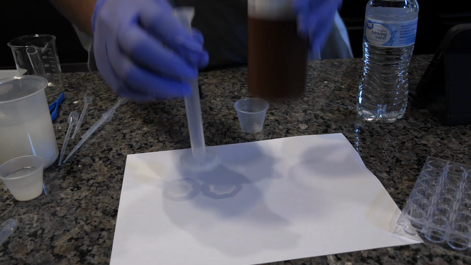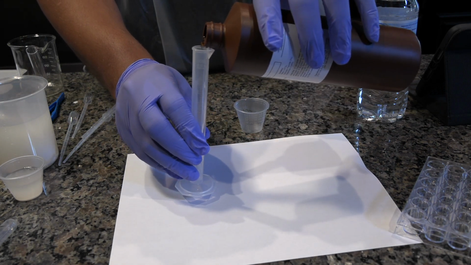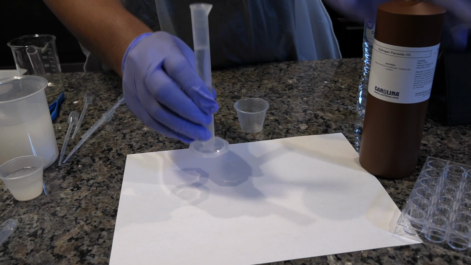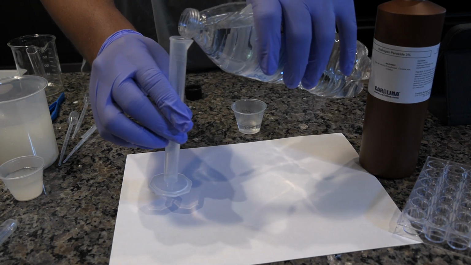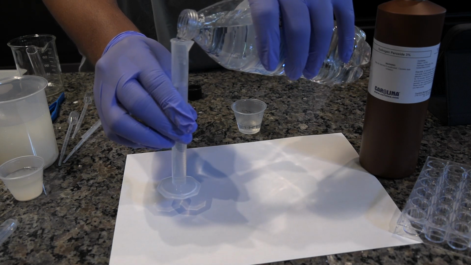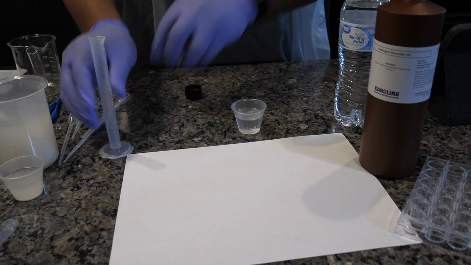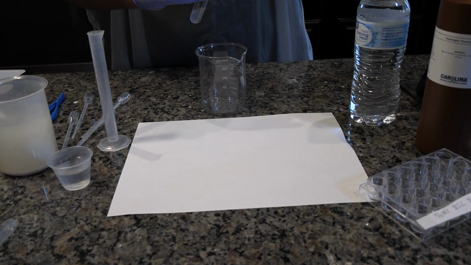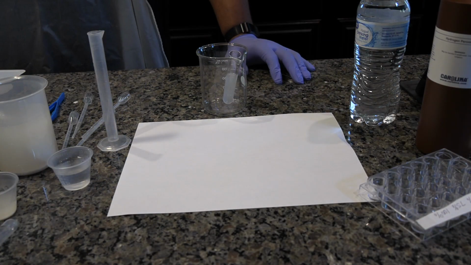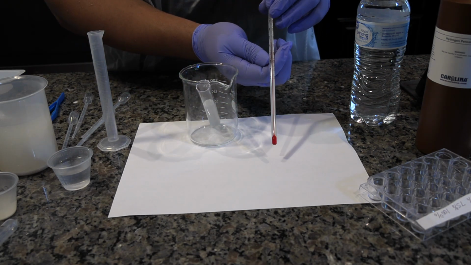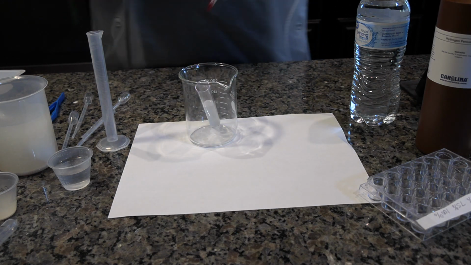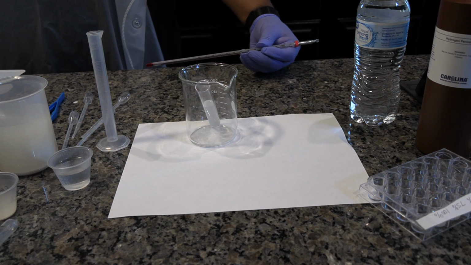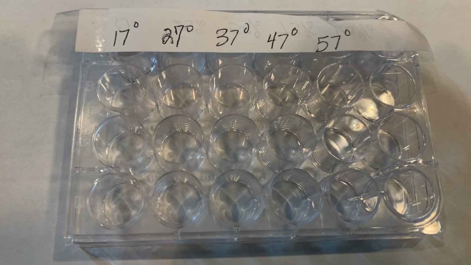Prepare a fresh solution of 1.5% hydrogen peroxide by adding 10 milliliters of water to 10 milliliters of 3% hydrogen peroxide in the medicine cup previously labeled 1.5% hydrogen peroxide. Fill a test tube about halfway with the 100% catalase solution. Measure the room temperature in degrees Celsius and record it in Data Table 2 and on one of the 5 wells. Add labeling tape to the 5 wells in the second row of the well plate.